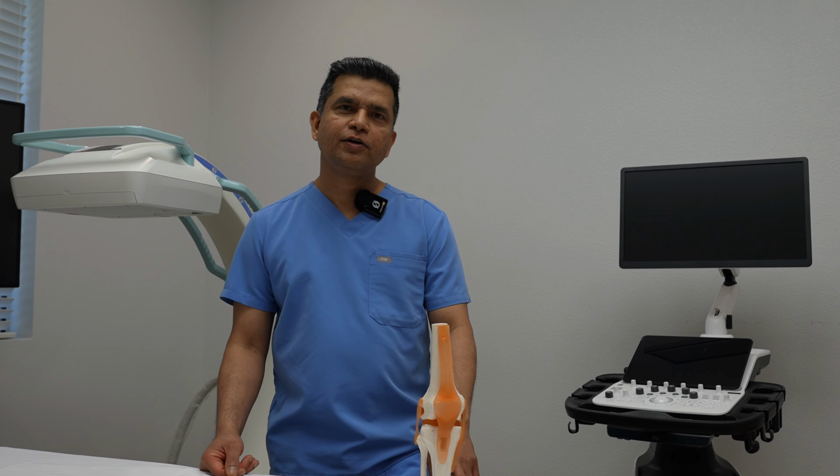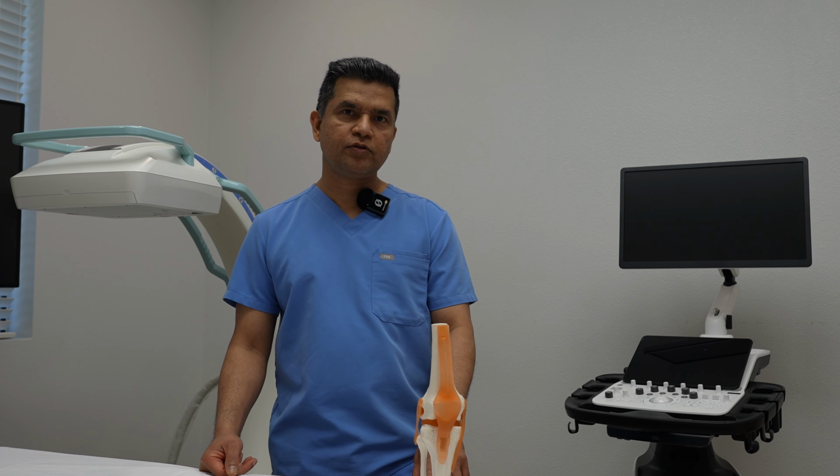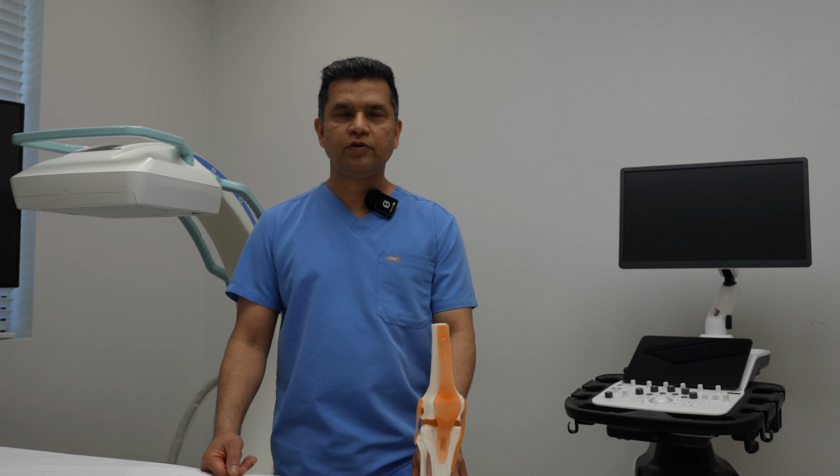To sum up, there is now a new treatment option which will help many more patients to retain their own knees and stay fully functional with no downtime.